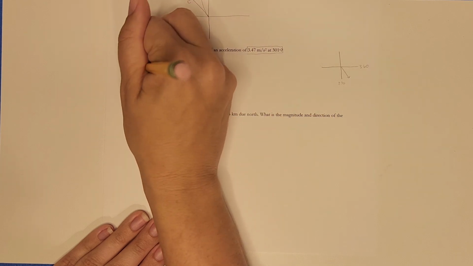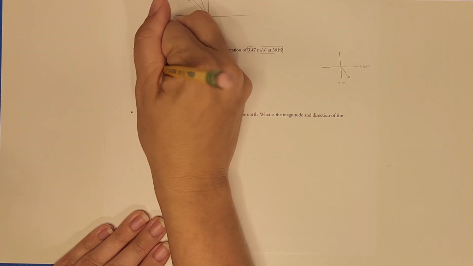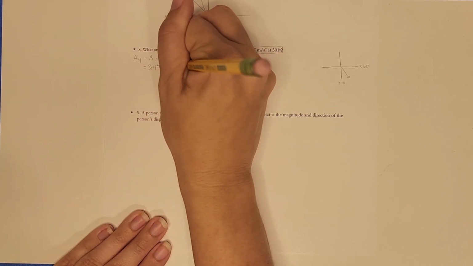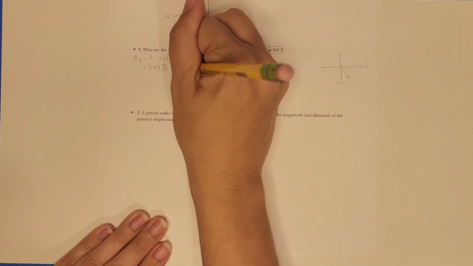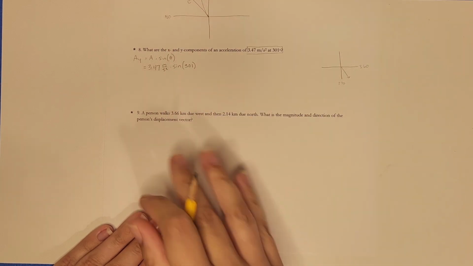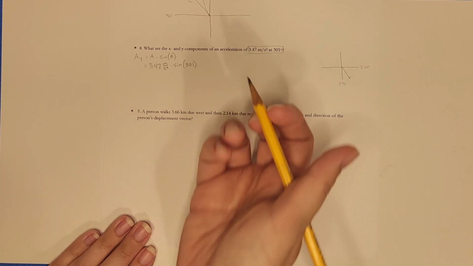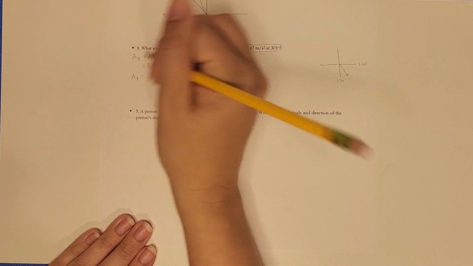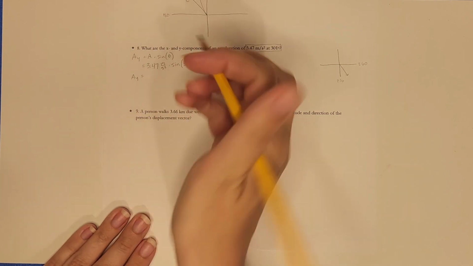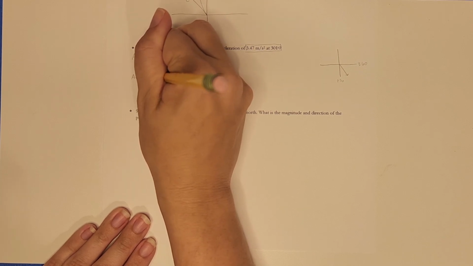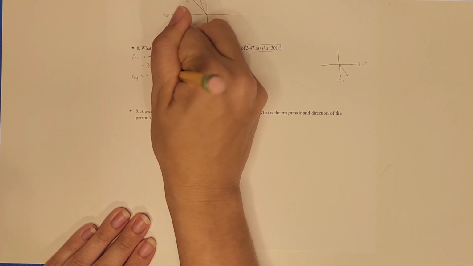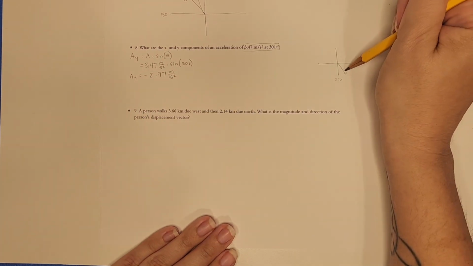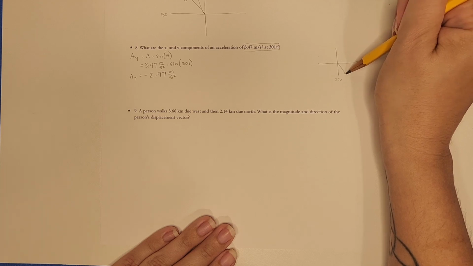Okay, so plugging all that in, we have 3.47 meters per second squared times the sine of 301 degrees. Okay, then with three significant figures, our answer is negative 2.97 meters per second squared. Okay, and that tells us why we are going down 2.97 meters per second squared.